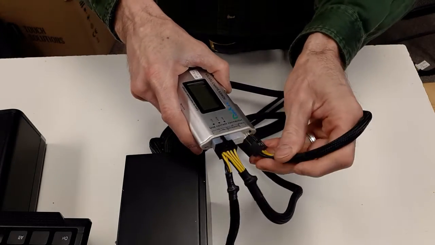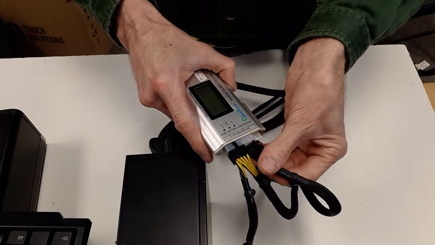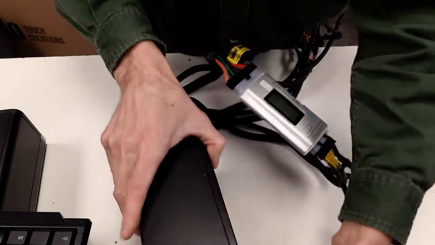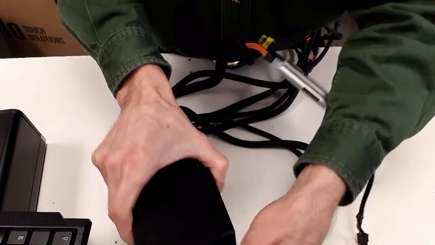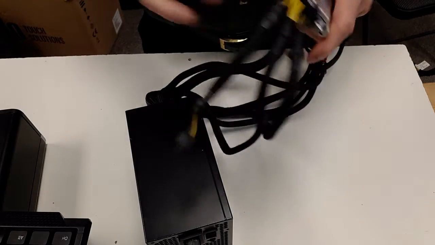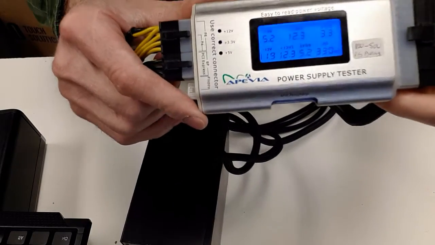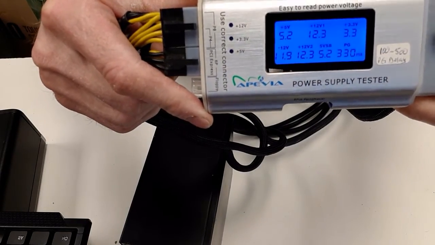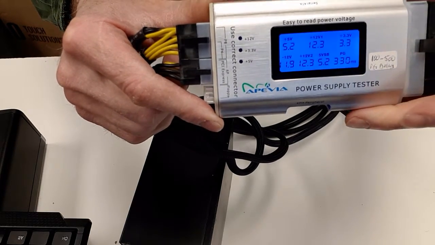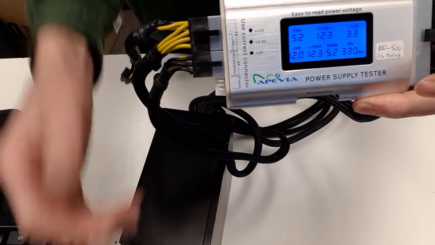And PCI Express, go in there. Now what we have to do is plug it in and turn that switch on. You can see now that it's lit up and the levels are showing. That happens as soon as you plug this in and turn it on.